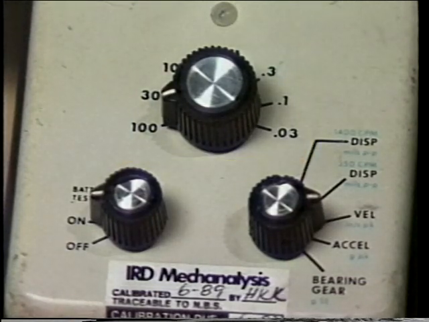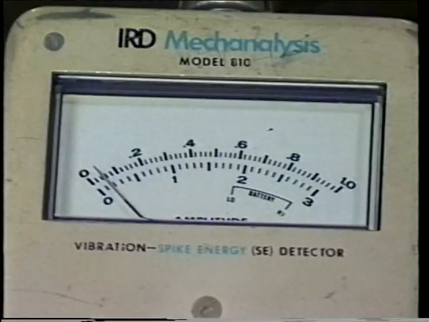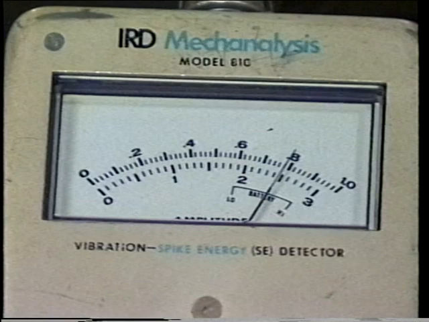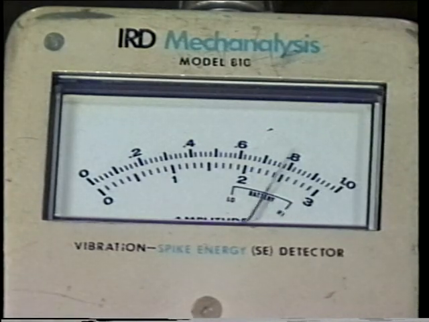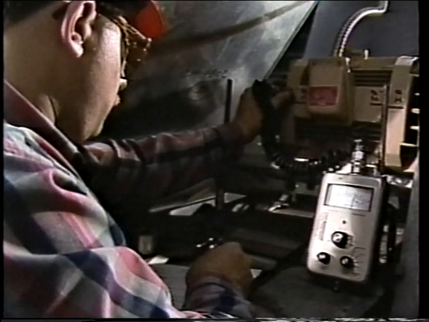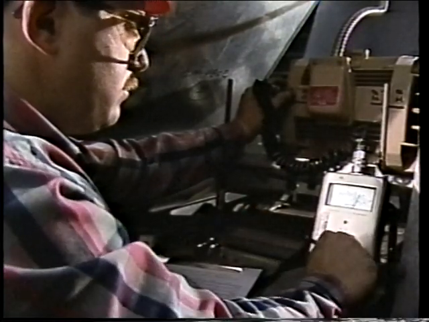Many meters have a variety of settings to choose from. It's a good idea to choose the highest setting first. Then, if there's little or no needle movement, the meter should be shifted to a lower scale. The same holds true if there's too much needle movement. If the needle is too far to the right side of the scale, then a different scale will have to be chosen before an accurate reading can be taken. Once the unit has been checked and set, the machine's vibrations can be monitored.